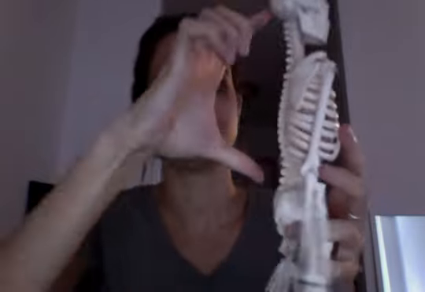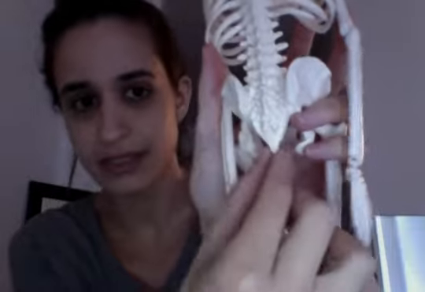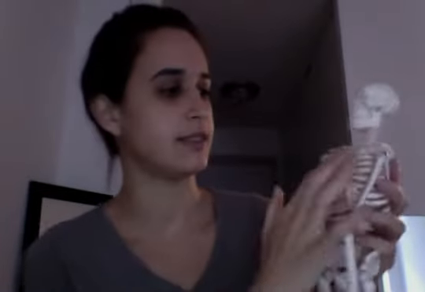Then there's the vertebrae. There's cervical, thoracic, lumbar, sacral, which is over here, and then coccygeal. And then there is the sternum in the middle, all over here, ribs. There's the true ribs, the false ribs, and then the floating ribs as well.